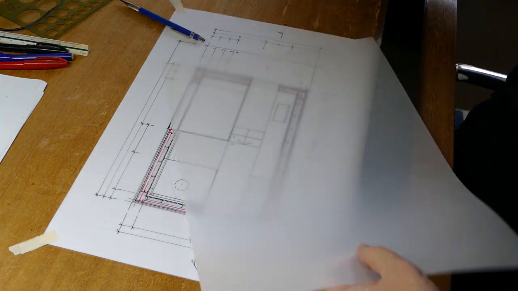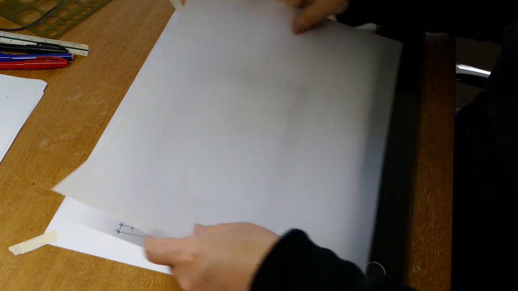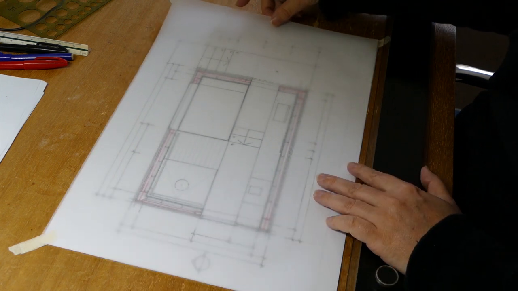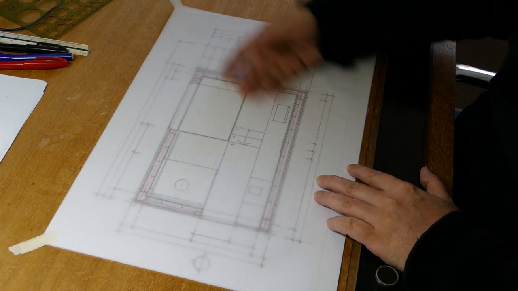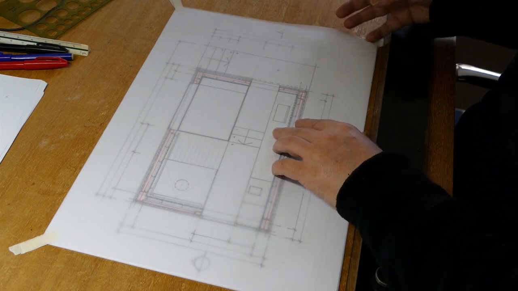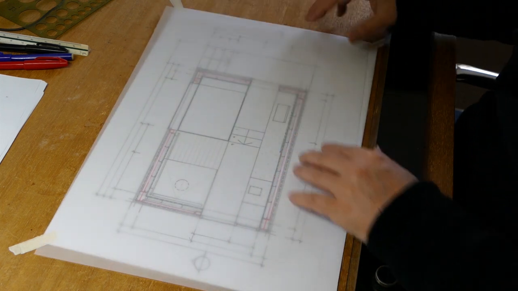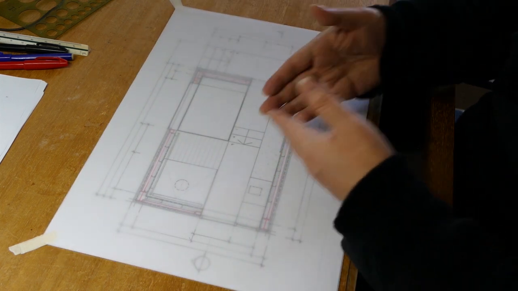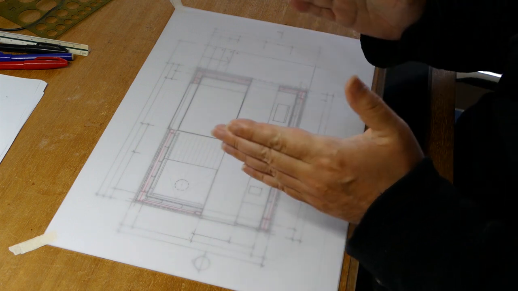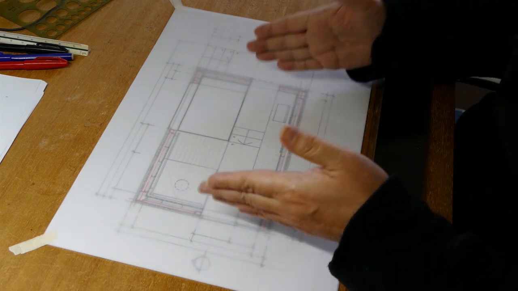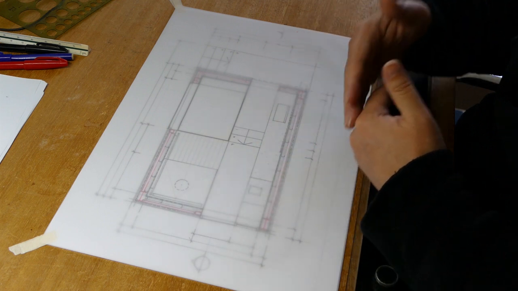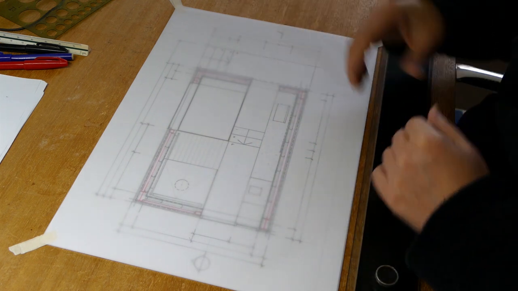One more tracing paper. Obviously, when you've done your floor plan, I think we'll use based on floor plan. So all the dimensions all set out, so it will be much quicker.